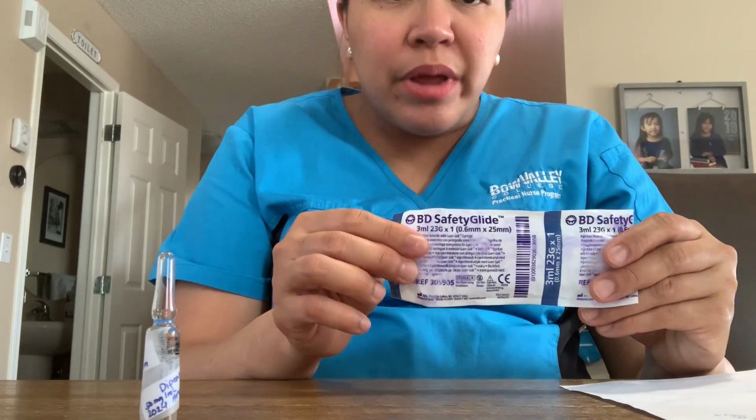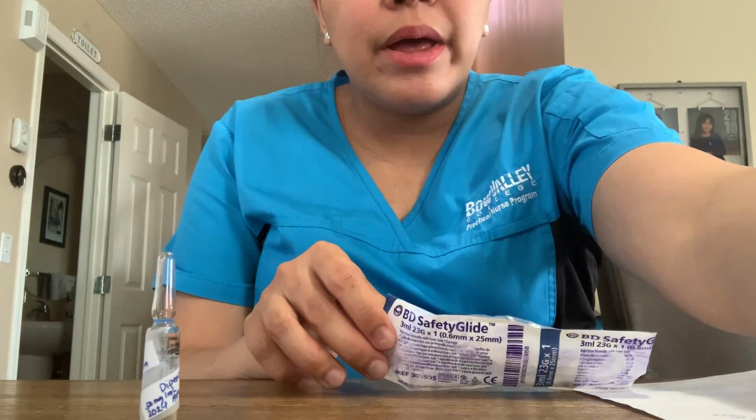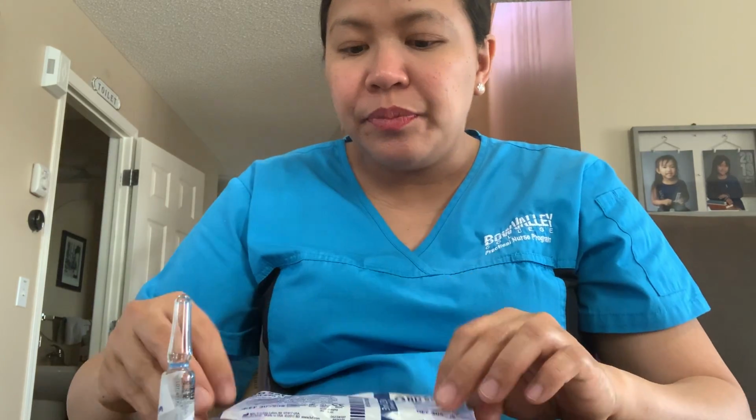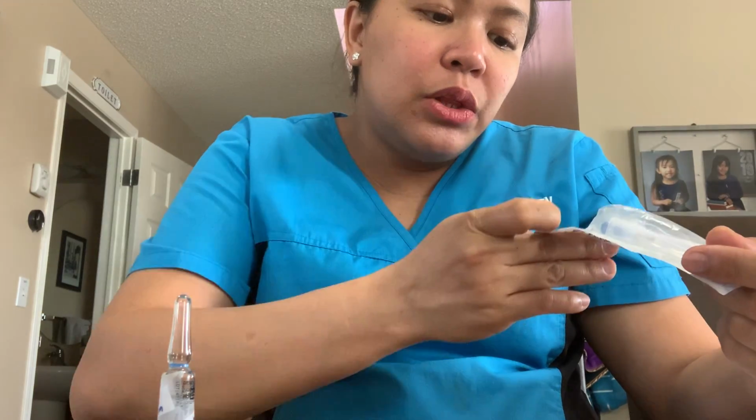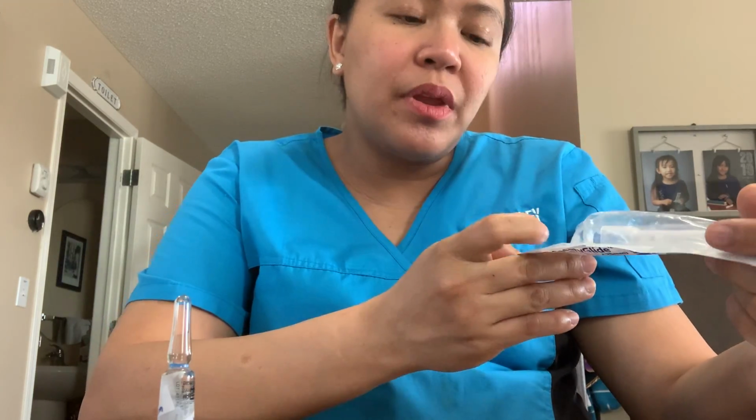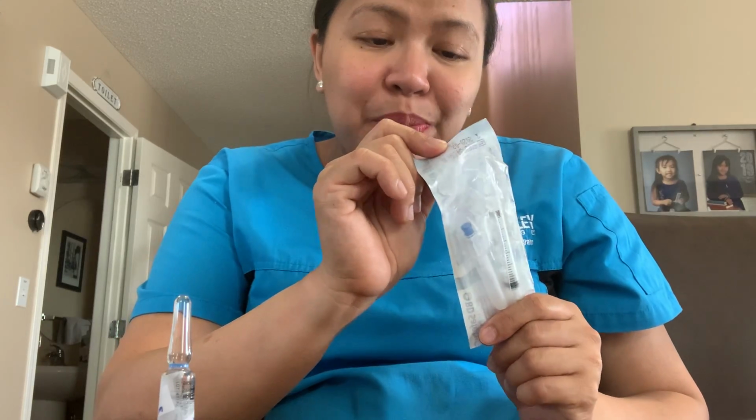So I don't have a 1 ml syringe, so I'm going to use a 3 ml syringe. I'm going to draw 0.5 ml. So this one, it doesn't expire until 2020-02. Oh, it's already expired, but since it's for demo purposes, I'm going to use this.